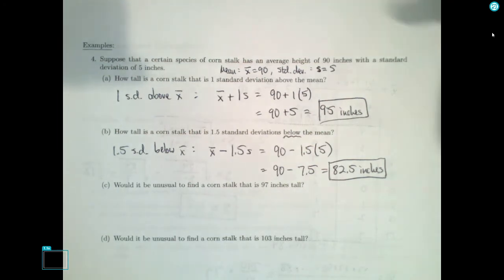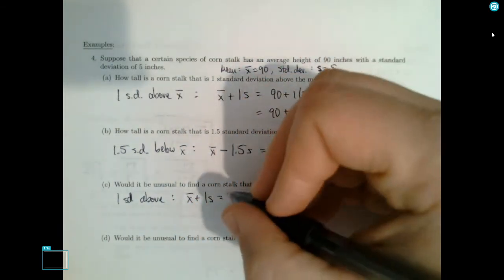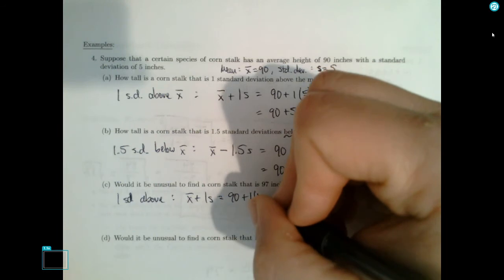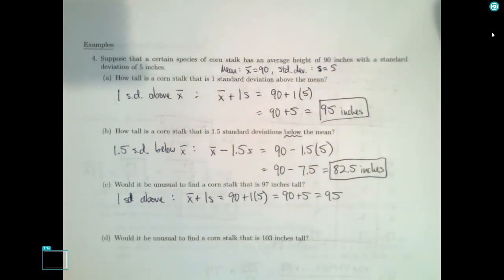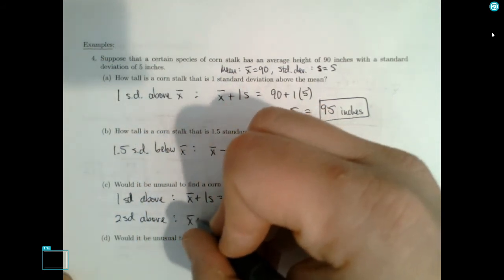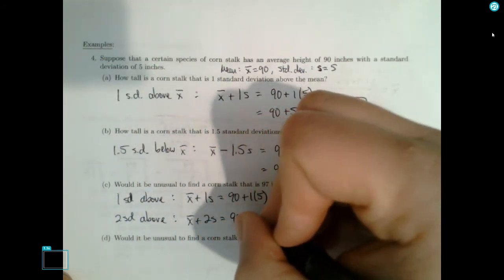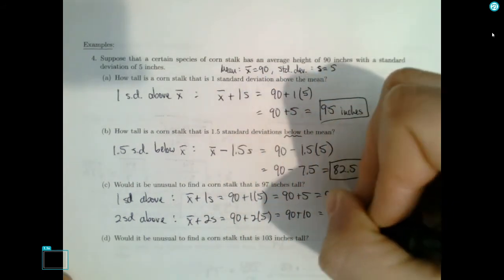Well, one standard deviation above puts you at x bar plus 1 times s. We've already calculated this, right? This is 90 plus 1 times 5, which is 90 plus 5, which is 95. Two standard deviations above would put you at x bar plus 2 times s. That would be 90 plus 2 times 5. That would be 90 plus 10, which is 100.